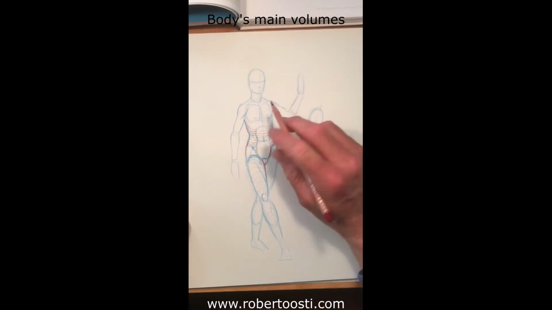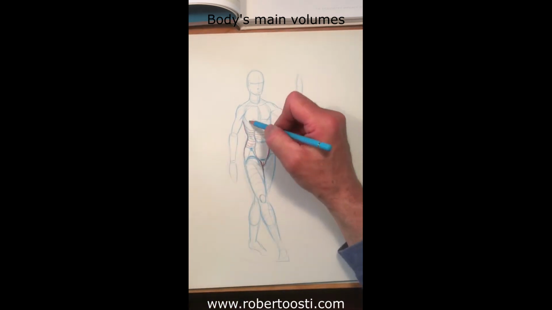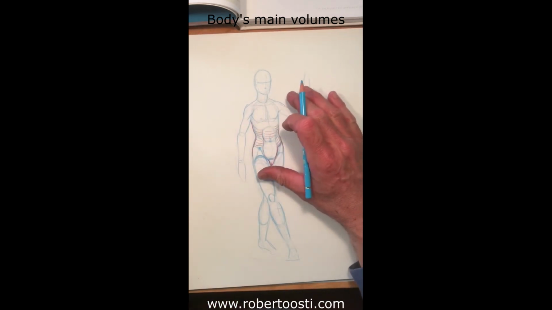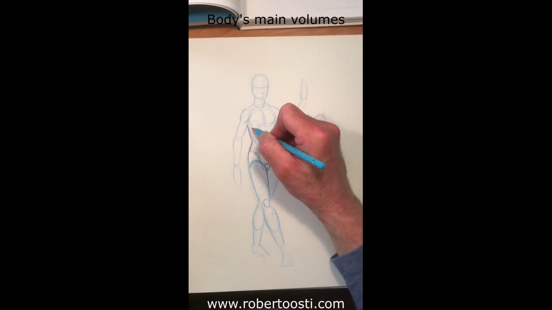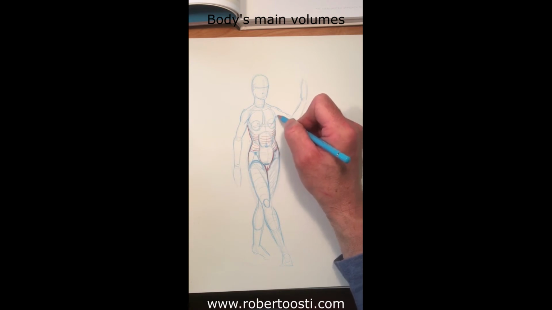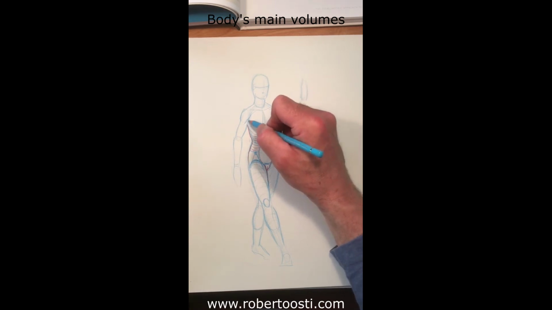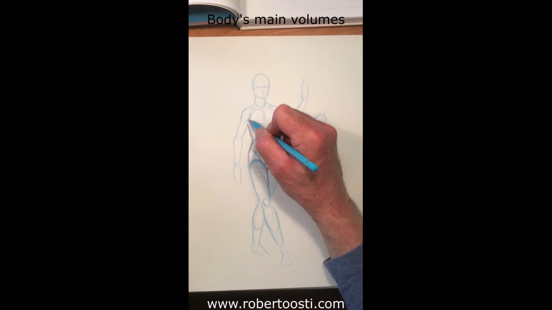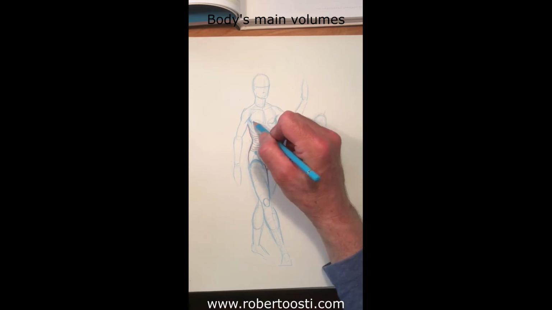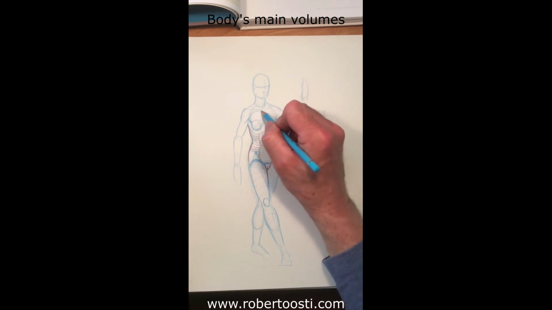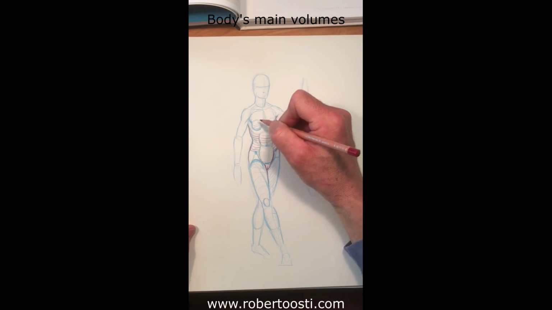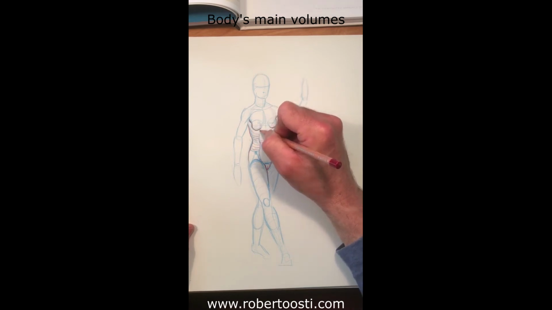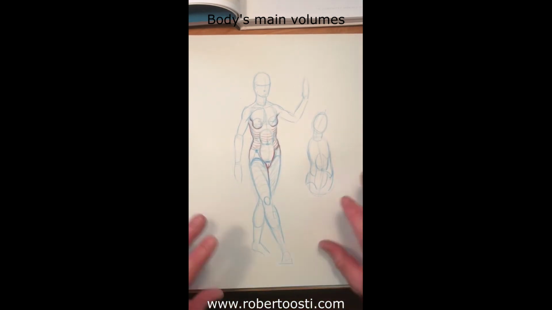But actually, we need the breast, right? So next time I'm going to show you just one video for the breast. The breast is going to be one here and one here, and then this form here is going to be differentiated from the pectoralis, and the breast is going to be over the pectoralis. So now I have all these forms in here that are the main dominant forms of the figure.